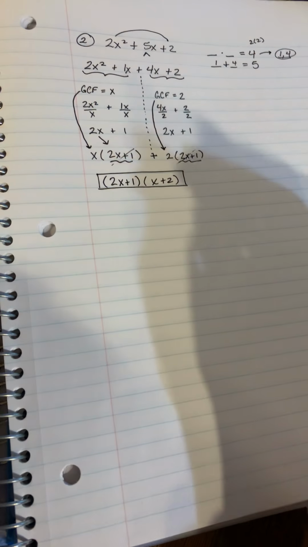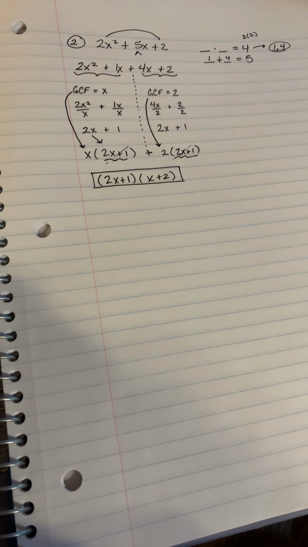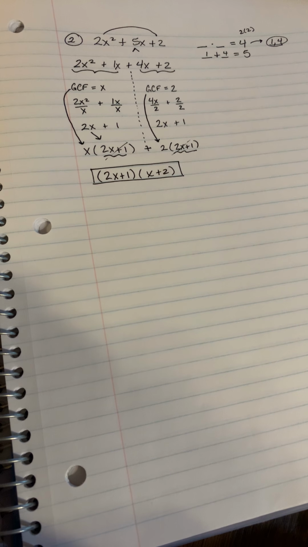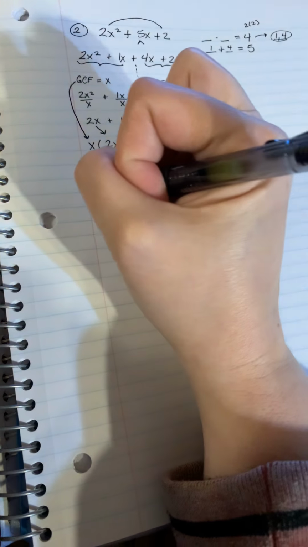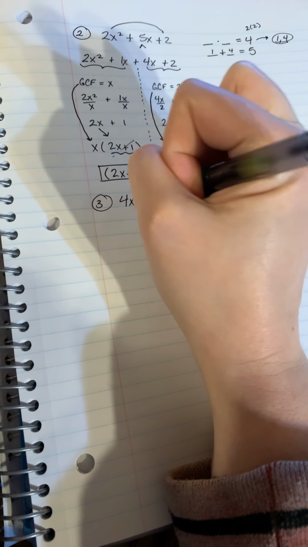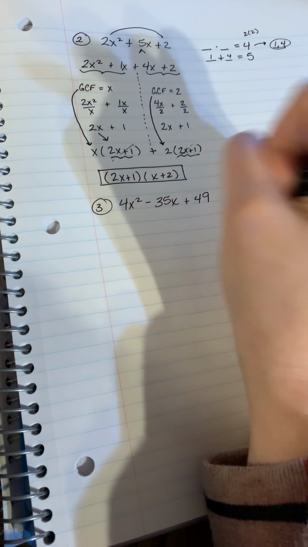All right. Another one. Let's see. Let's do some positive, negative stuff. There we go. Okay. 4x squared minus 35x plus 49.